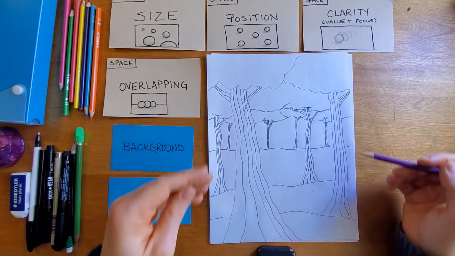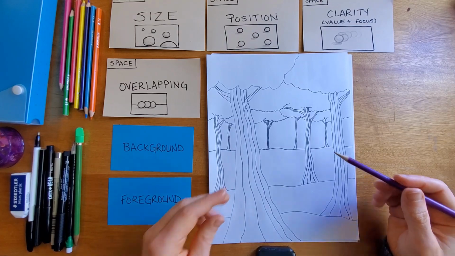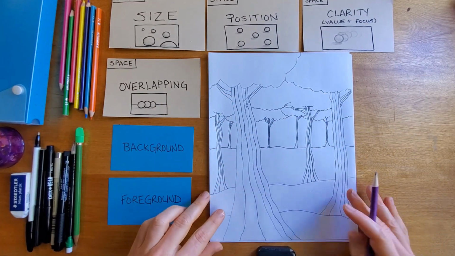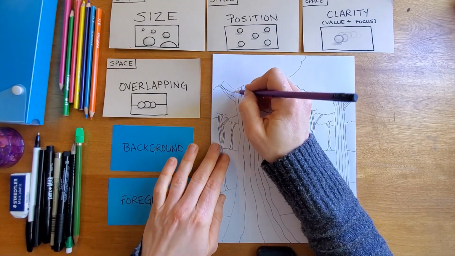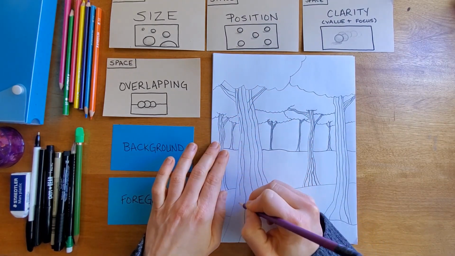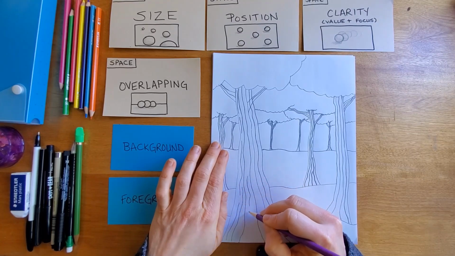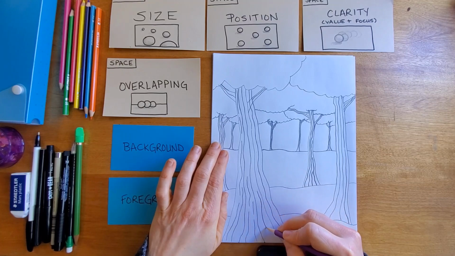The further away an object is, the less you can see of it, the less details you see. The closer an object is, the clearer it is, the more details you can see. So we should probably add some more details to this tree in the very, very front.